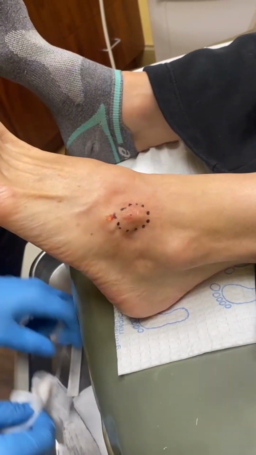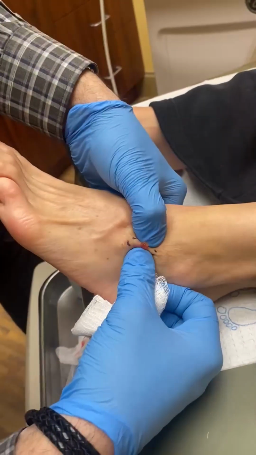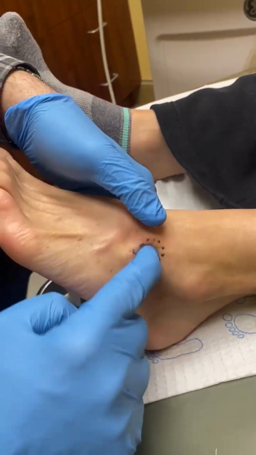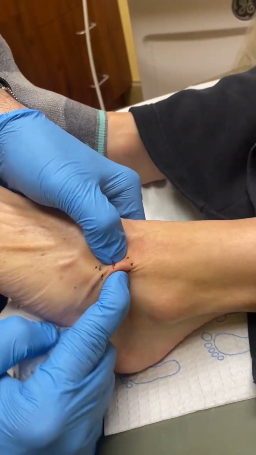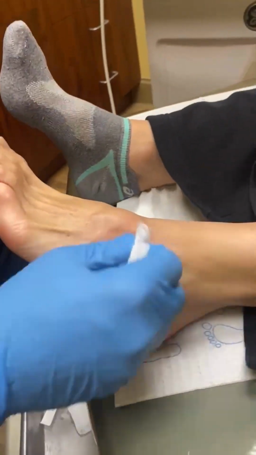As we remove that gelatinous fluid, you can start to see that there is redundant tissue where there was once this space-occupying lesion. It's quite gratifying for the patient as well as for the physician to get rid of this, and you're left with this little defect.